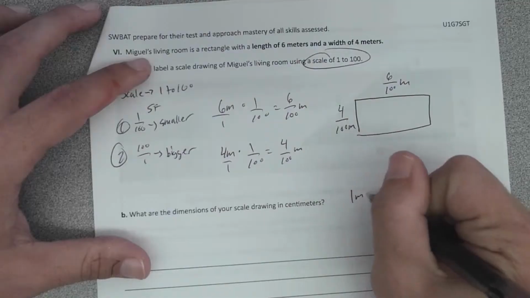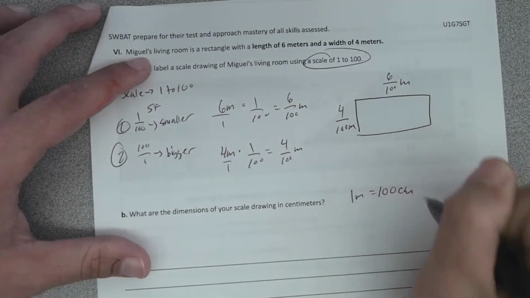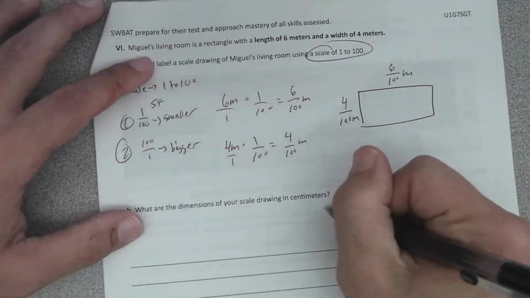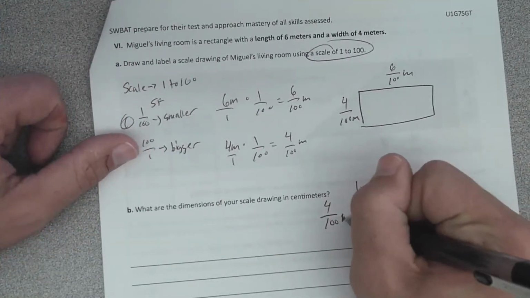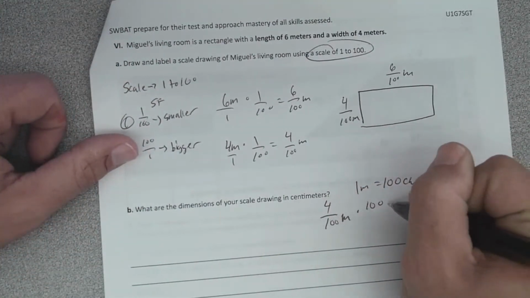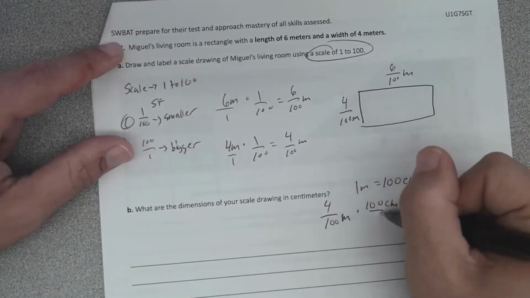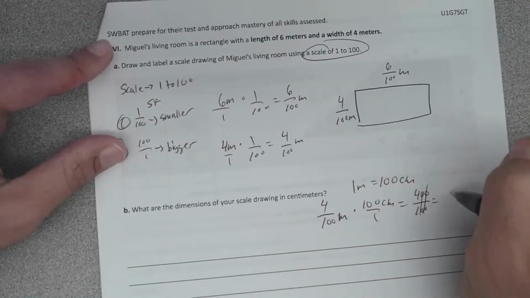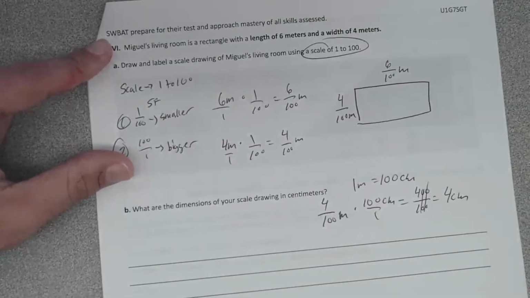Well, in 1 meter, there's 100 centimeters, meaning I can just multiply these by 100. So 4 over 100 meters times 100 centimeters, right? This would give us 400 over 100, which just equals 4 centimeters.